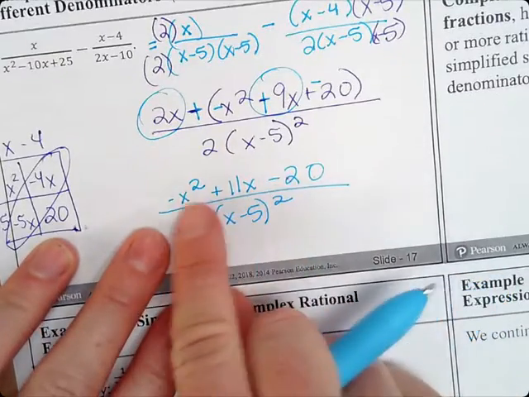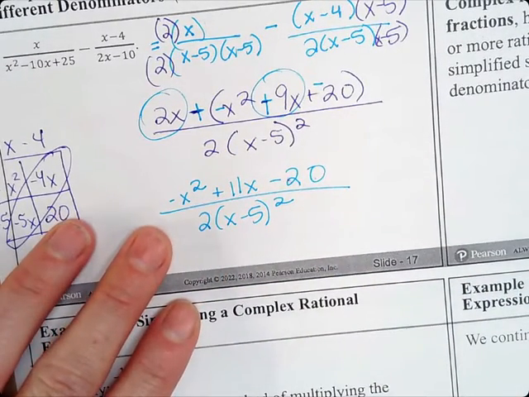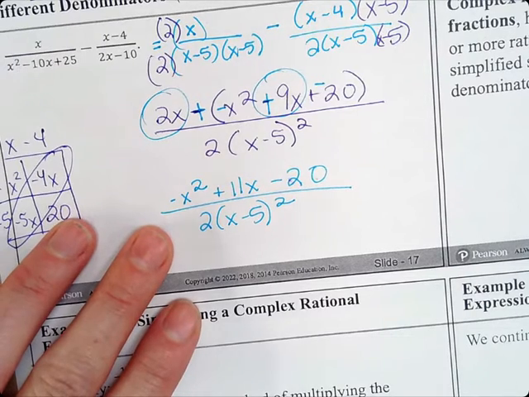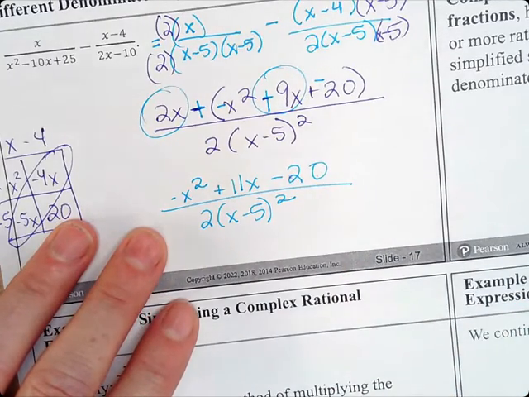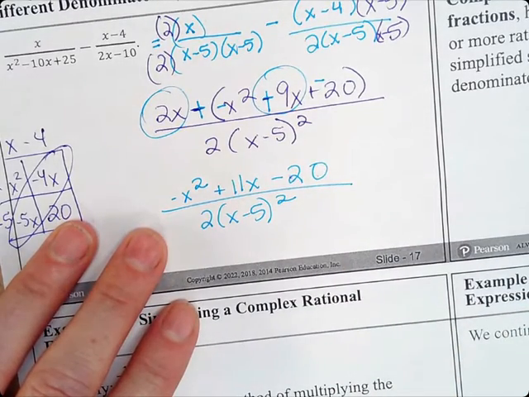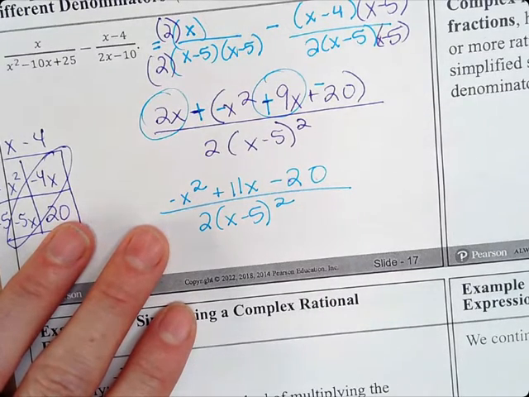Okay, I need to see if this can be factored out at all. What do y'all think? This is actually prime. We could factor out a negative out there. Say that again.